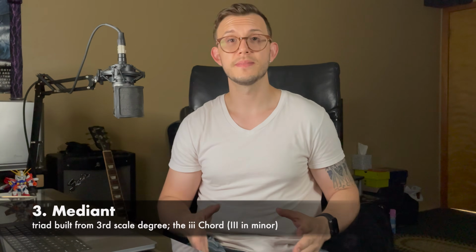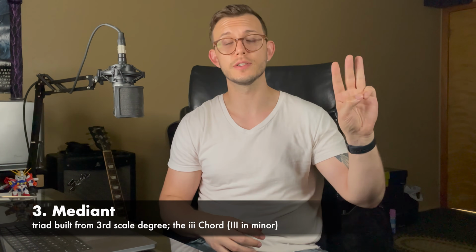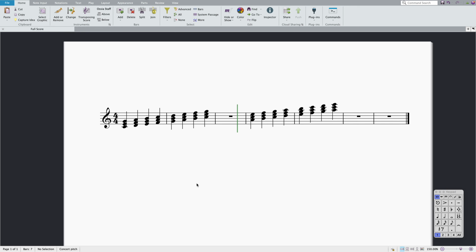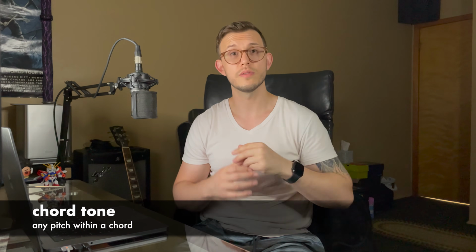Next is the mediant. Now, this is the chord built off of the third scale degree, and we would call this a 3 chord. In major, the 3 chord is also minor. And in minor, the 3 chord is major, right? Now, the mediant shares 2 chord tones with the tonic, right?